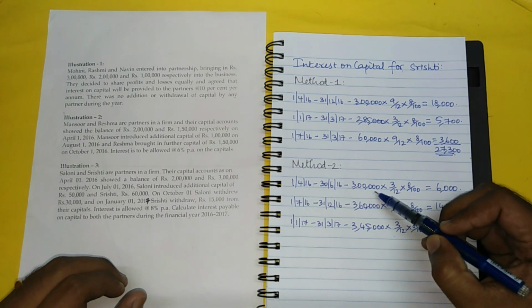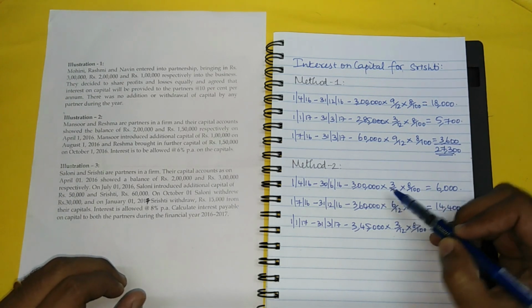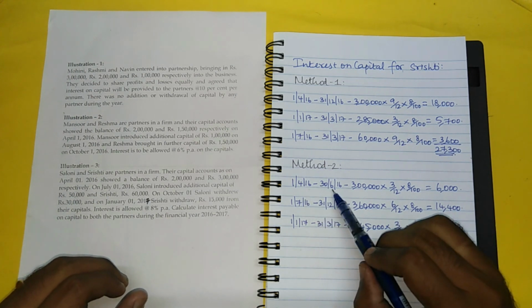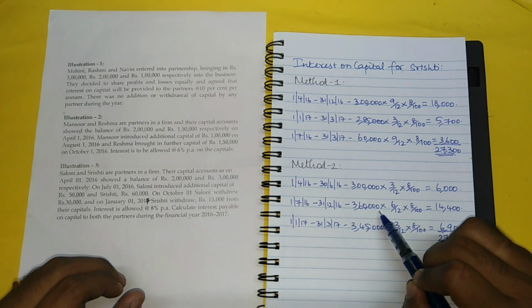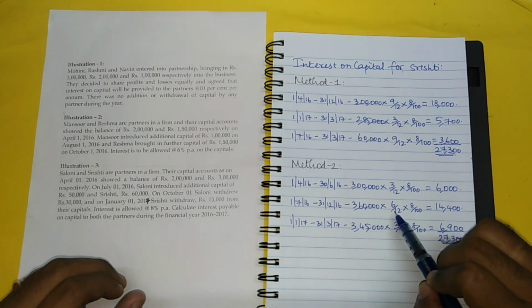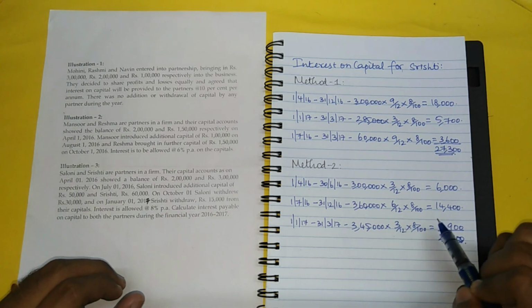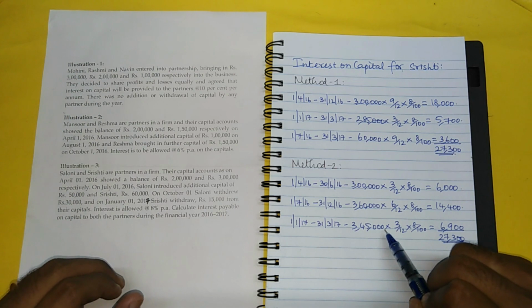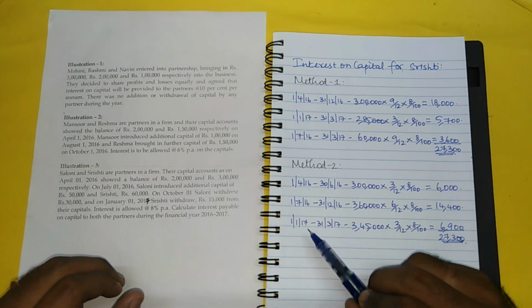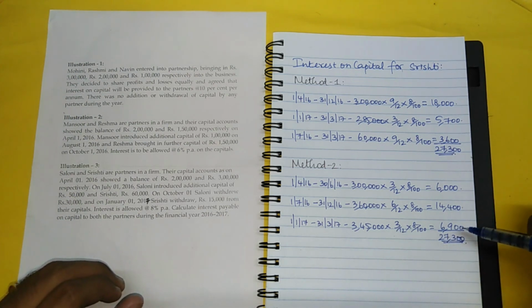So for the first 3 lakh, you should calculate interest for 3 months. That is from April till June. So the amount is 6,000. For 3,60,000, you need to calculate interest for 6 months. That is from July till December. So the answer is 14,400. For this 3,45,000, you need to calculate interest for 3 months. That is Jan, Feb and March. So the resulting amount is 6,900. If you sum all these three, you will get 27,300. This is interest on capital for Srishti calculated by method 2.